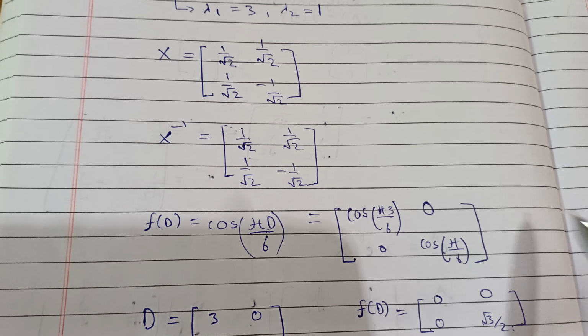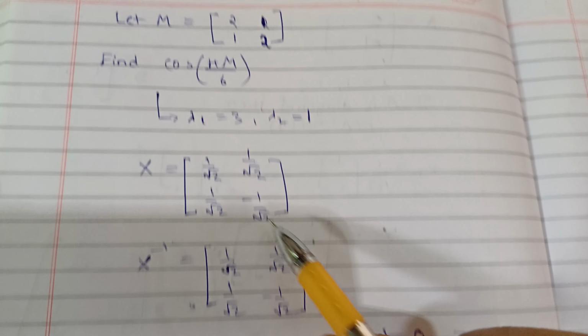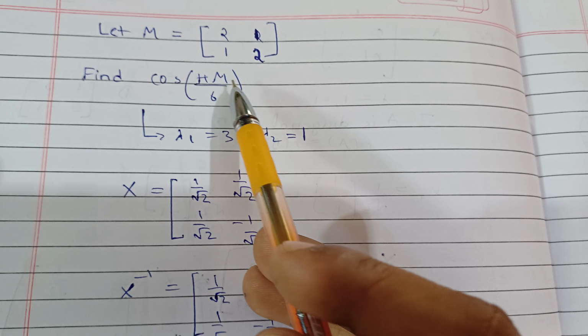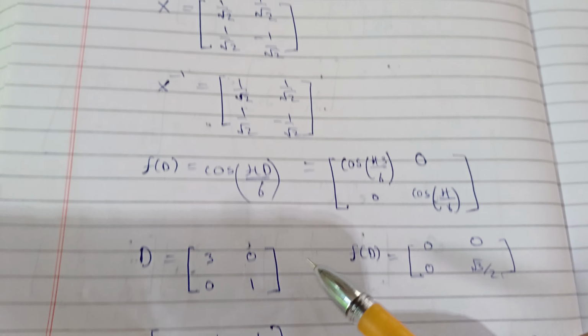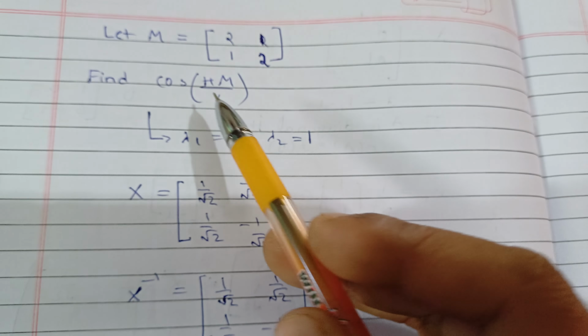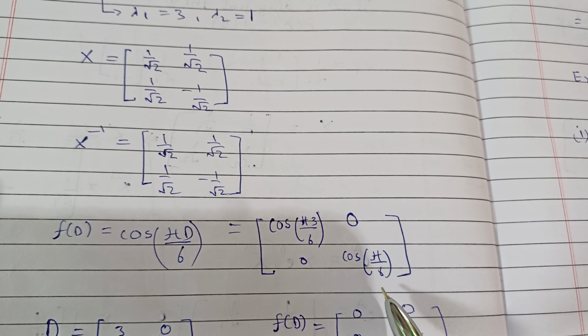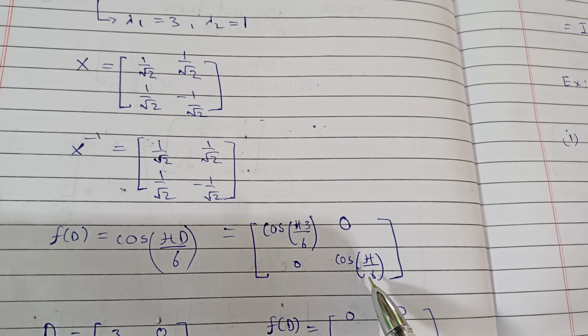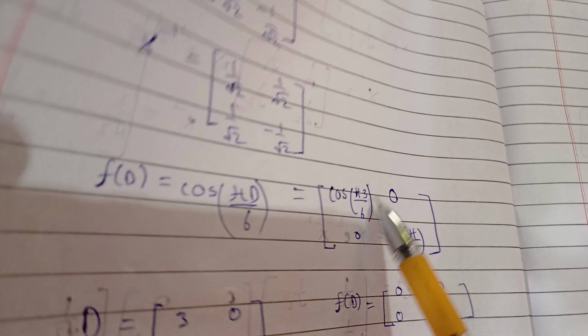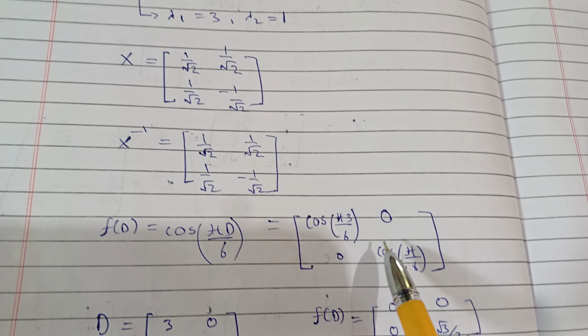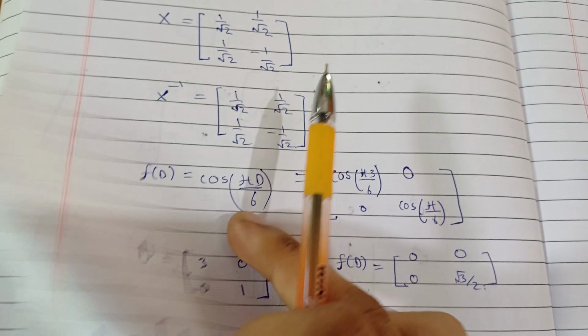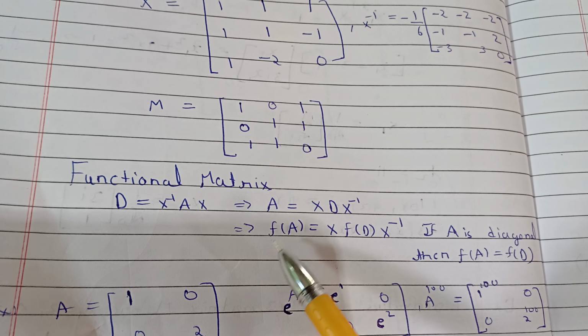Now what will be f(D)? Put D here, where D has entries 3 and 1. So cos(π·3/6) will come here, and cos(π·1/6) will be here. So this will be f(D). Now you have f(D), you have X inverse, you have X. You can find f(M) by operating this way.